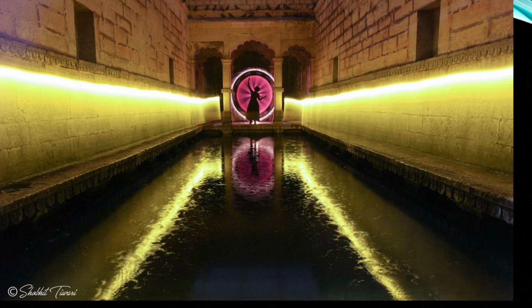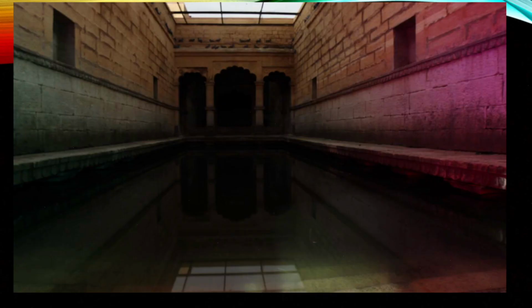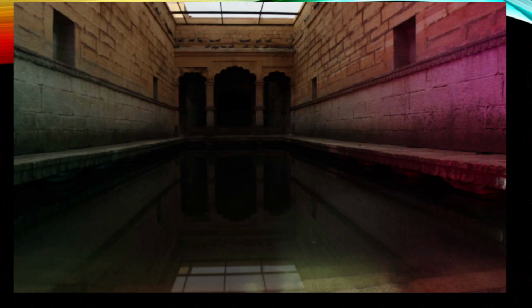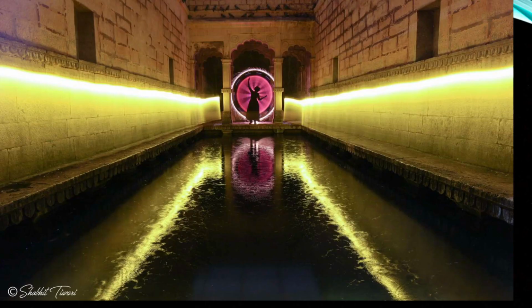This is an image of an old stepwell in Jodhpur, and this is behind the scene. This is behind the scene, and this is just after doing the light painting.